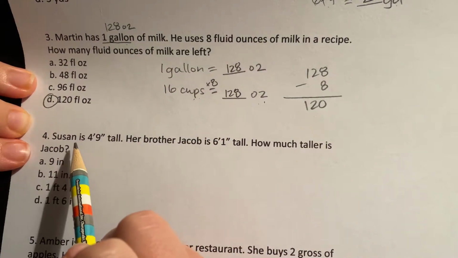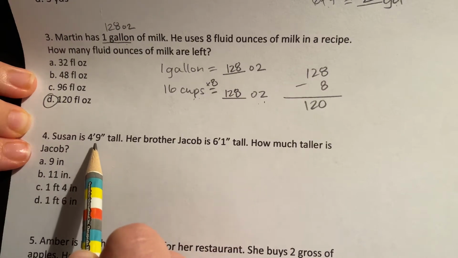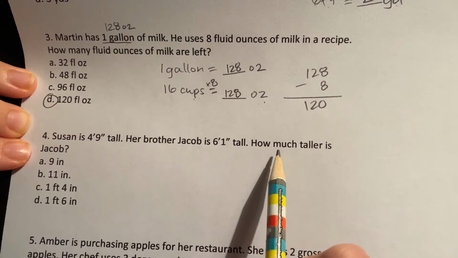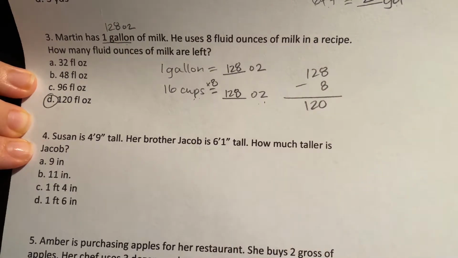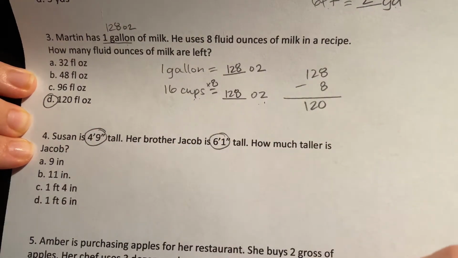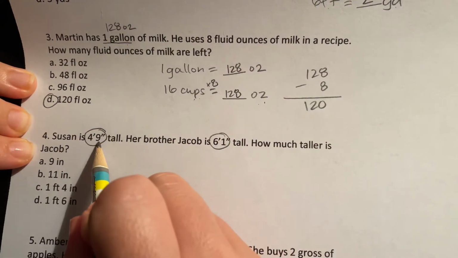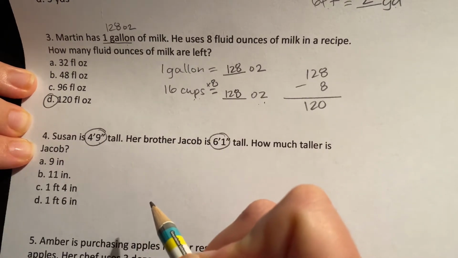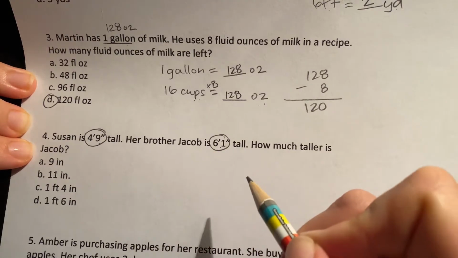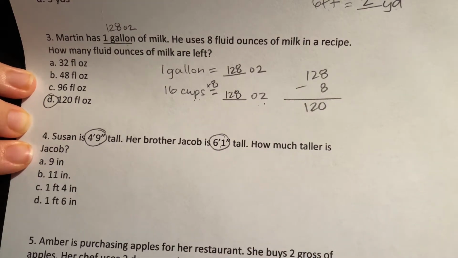All right, this one says Susan is 4 feet 9 inches tall. Her brother Jacob is 6 foot 1 inches tall. How much taller is Jacob? So in this problem, all we're doing is finding the difference, okay? For me, what I'm gonna do is translate both of these to all inches. So 4 feet 9 inches, I want to figure out how many total inches that is, and then do the same thing with 6 foot 1. And then all I'm gonna do is find the difference between the two.